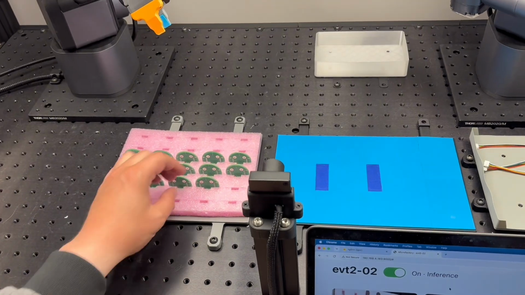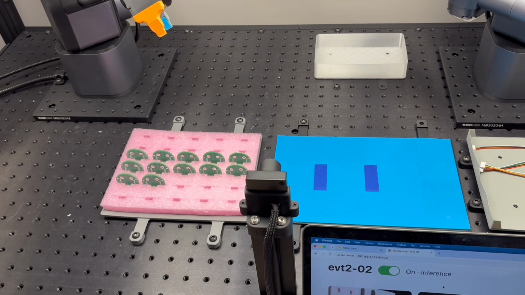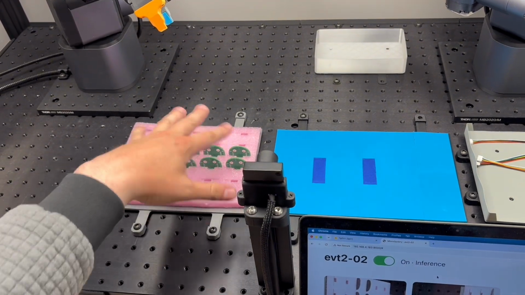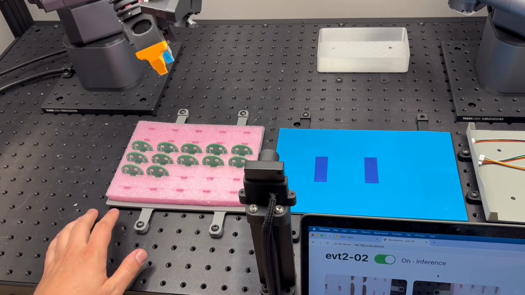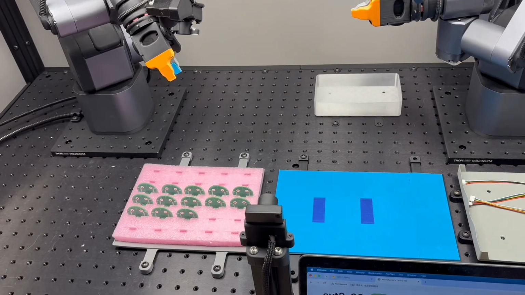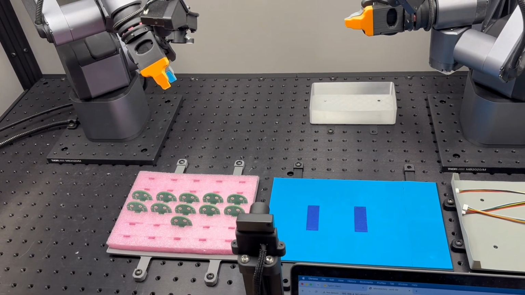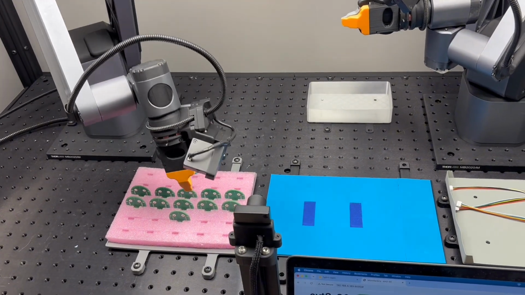If we have a situation where it missed a couple of PCB boards, the robot remembers this state and just goes to the next one. And if some PCB is missing in the middle, it will still move to the last one.